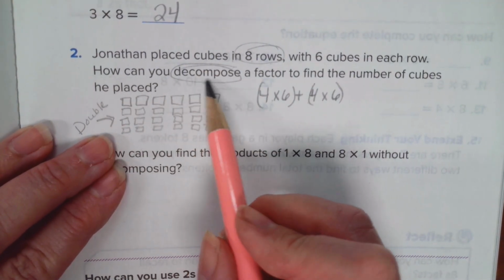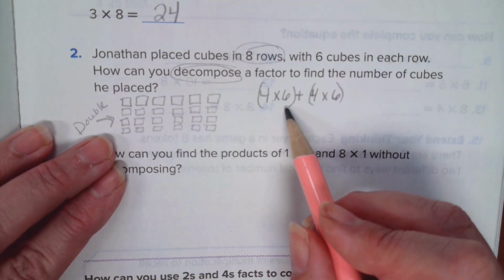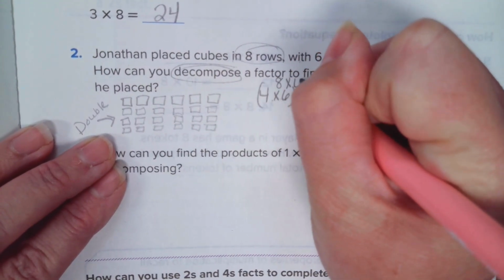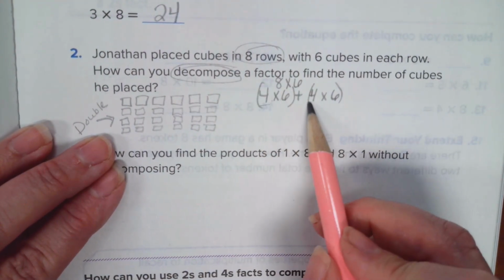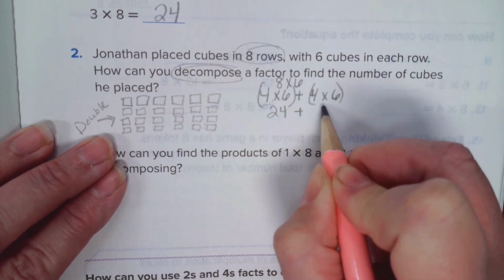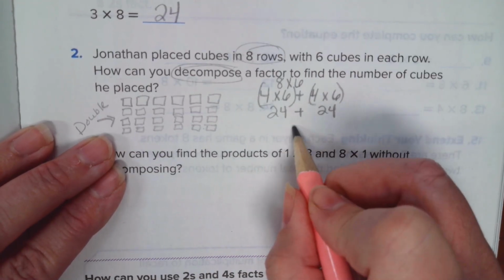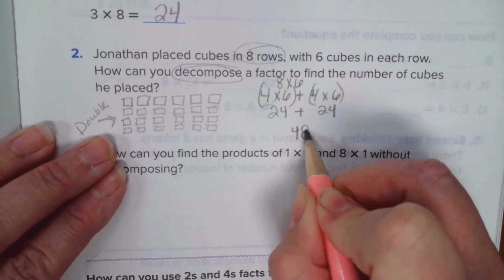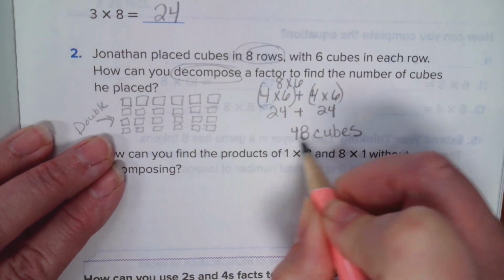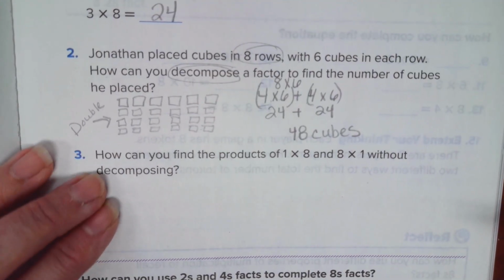How can you decompose a factor to find the number of cubes he placed? So we decomposed 8 times 6 into 4 and 4. And so we would double that. I'm going to go ahead and answer it. So then it would be 24 plus 24 is our partial products, and our product would be 48. And remember, if we don't put our unit behind it, we're wrong. So it's cubes. That's what we're talking about.